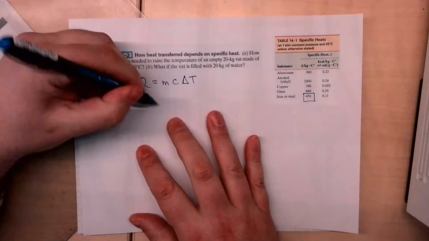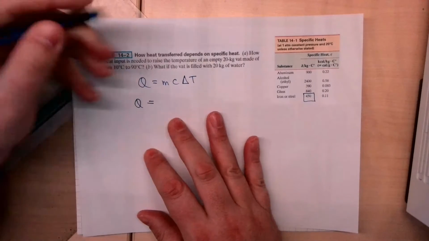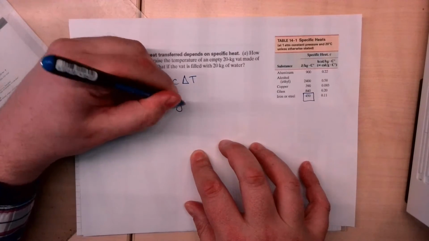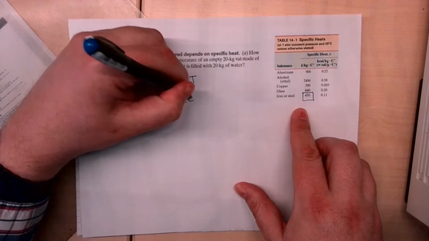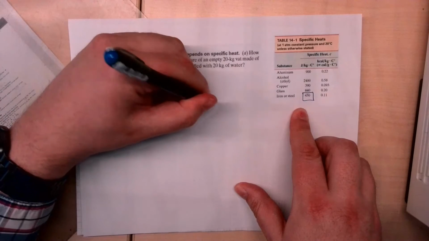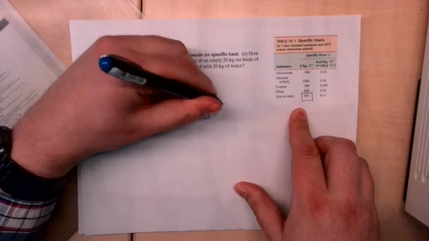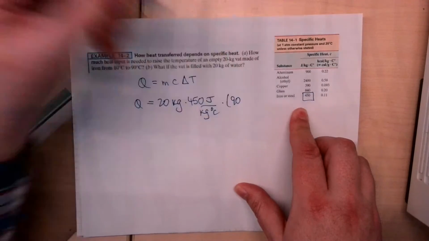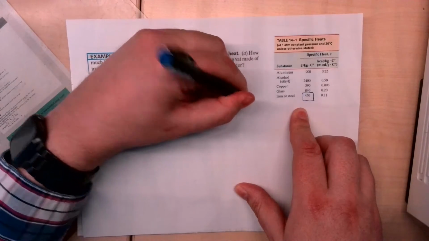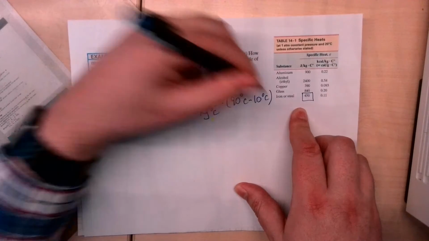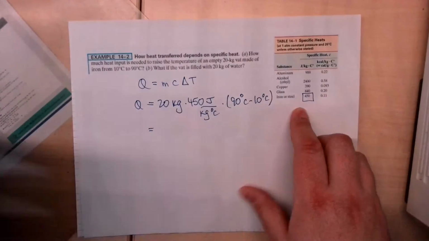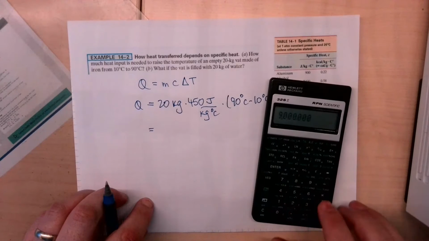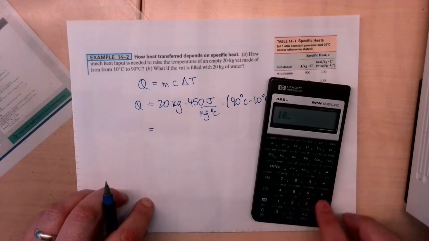So let's calculate this. My Q, the heat I have to add, is, well, we've got 20 kilograms times the specific heat, which is 450 joules per kilogram degree C, times my change in temperature, which is going to be, final is 90 degrees Celsius minus 10 degrees Celsius. Okay, so we multiply that together: 20 times 450 times 90 minus 10.